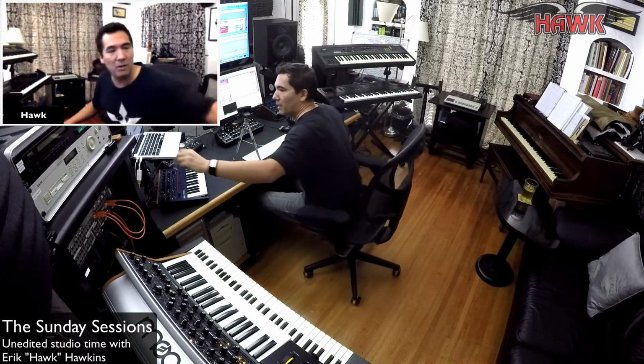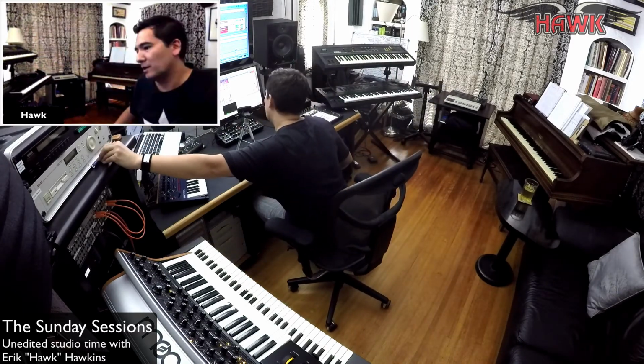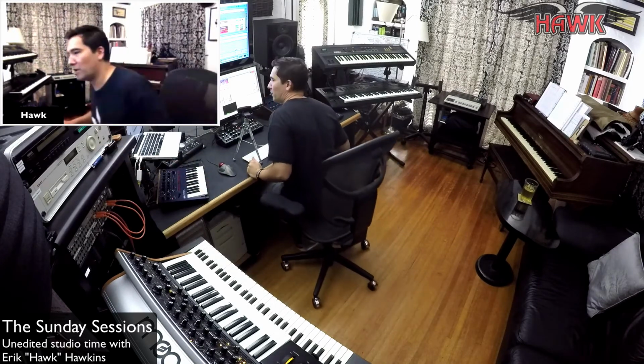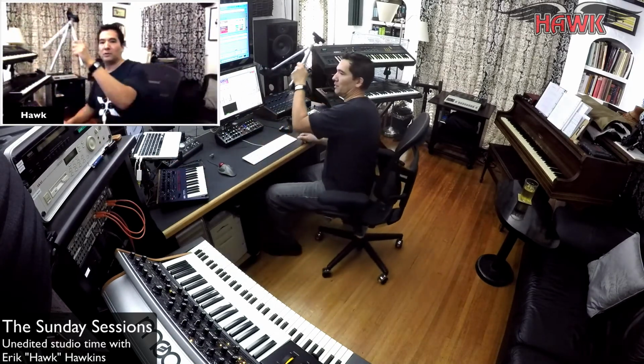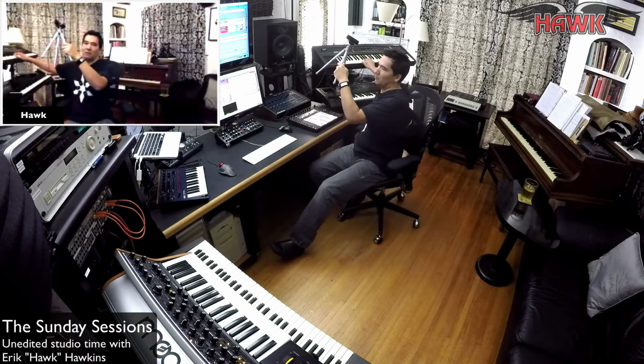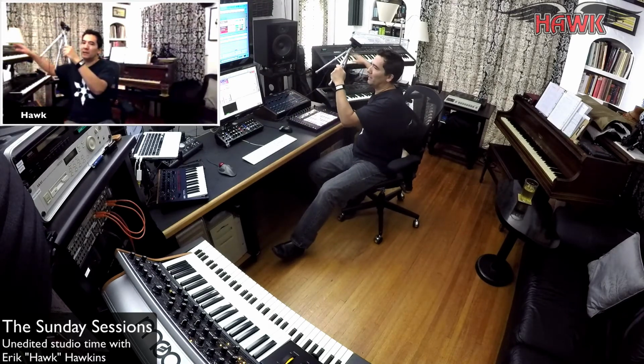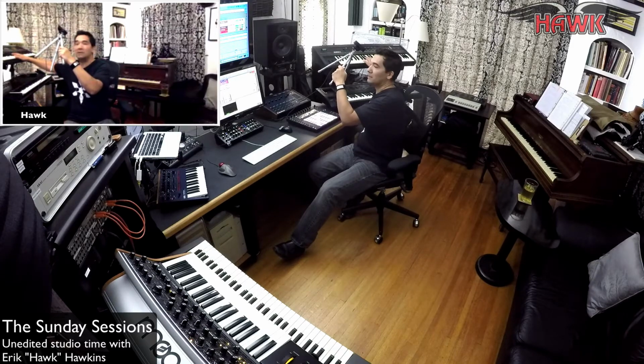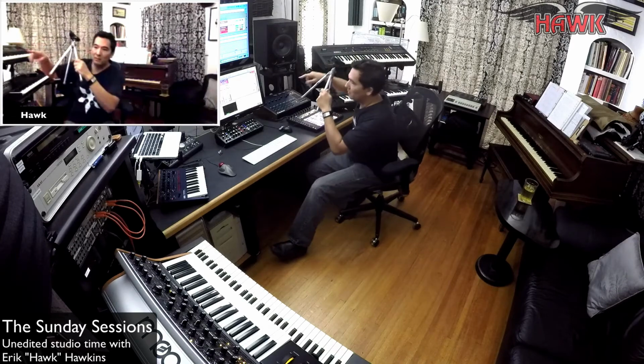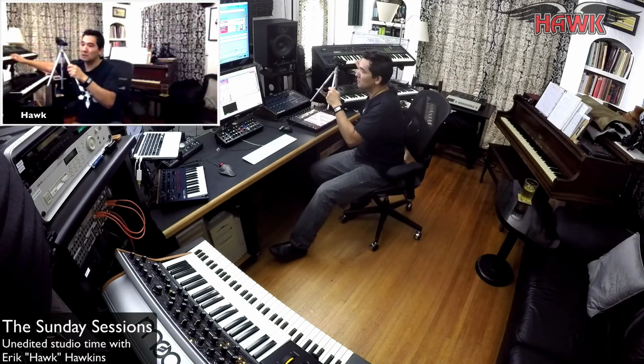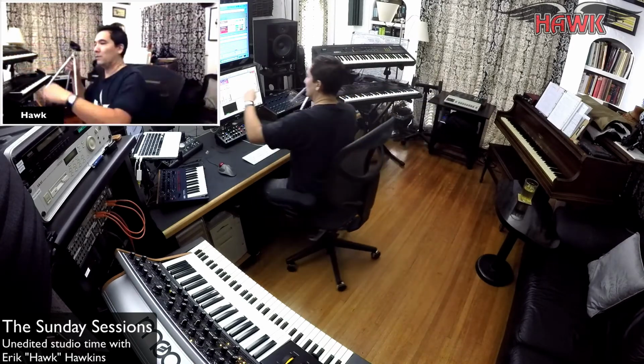So my ESQ1, this is the great troubleshooting thing here. If you're not hearing something, I'm like, well, my ESQ1 isn't putting out any sound, so I'll just come over here and play it. It's one thing about having actual keys on the keyboard. And it's actually going through my preamp, and it's coming into my session, which is great. That's what I want it to be doing.